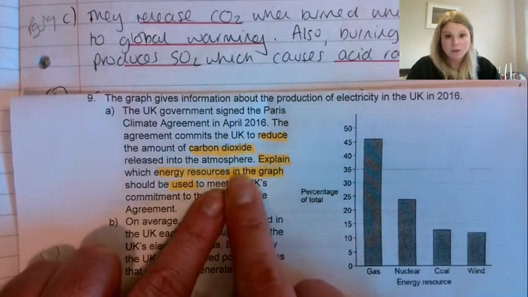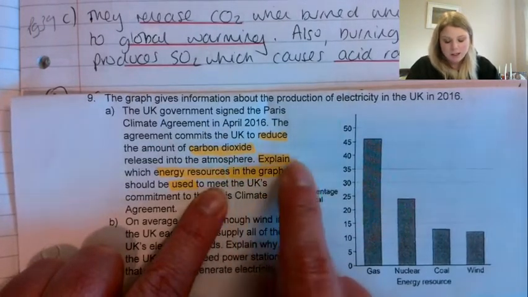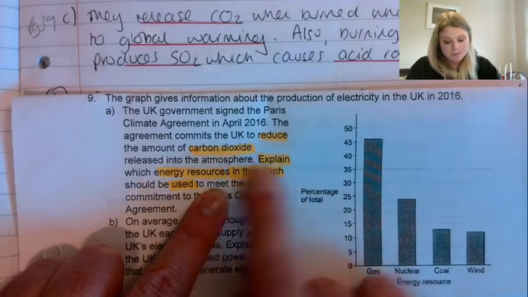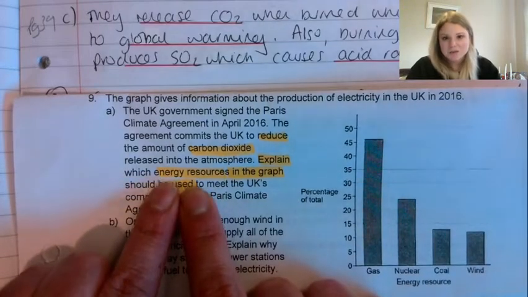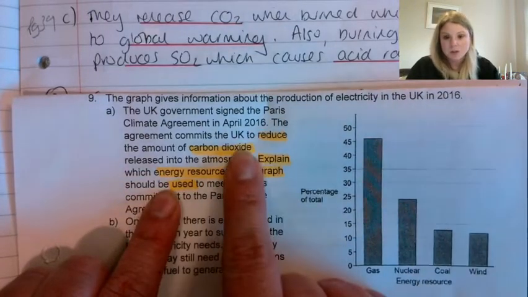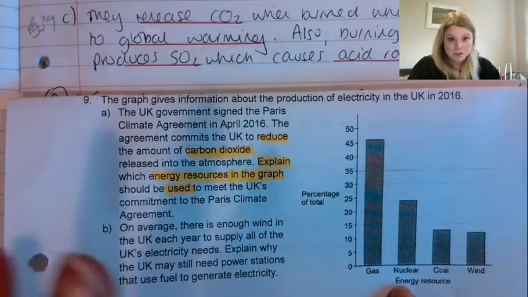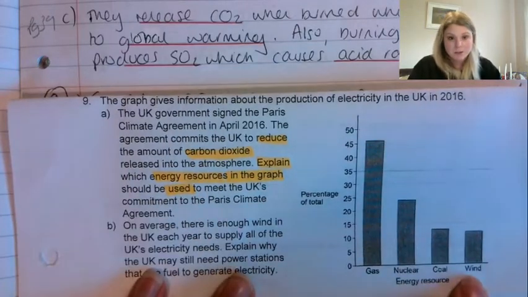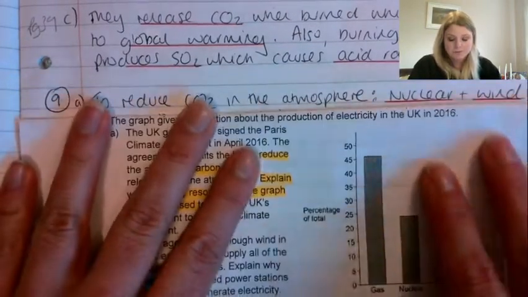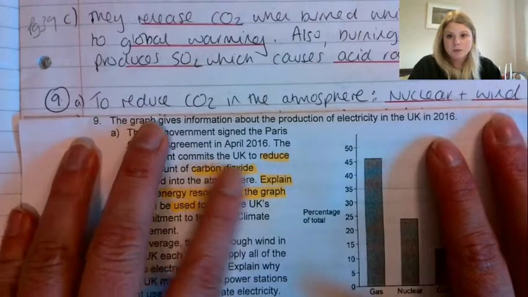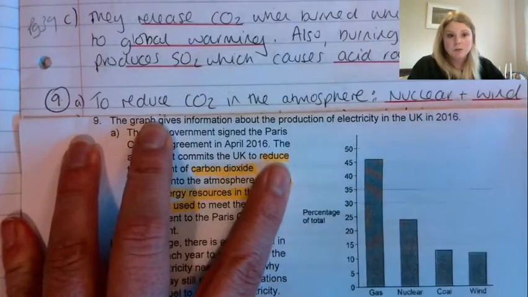So by picking out those key bits of information there, I now know I need to talk about which energy resources we can use to reduce carbon dioxide, and it has to be from these ones. So the only ones that we can use to reduce carbon dioxide are nuclear, it doesn't release any carbon dioxide, and wind, because gas and coal do. So that's what I've written there. To reduce carbon dioxide in the atmosphere, we would use nuclear and wind.